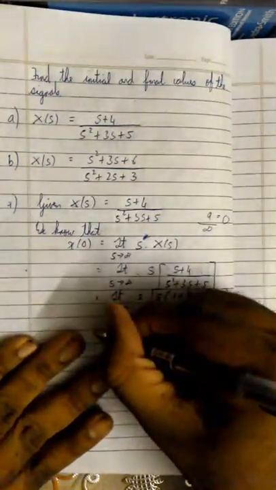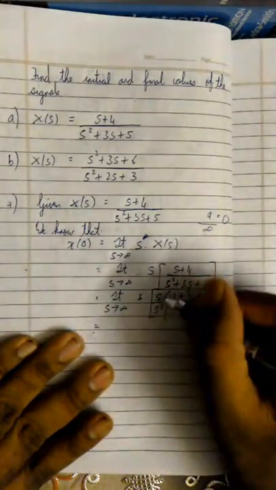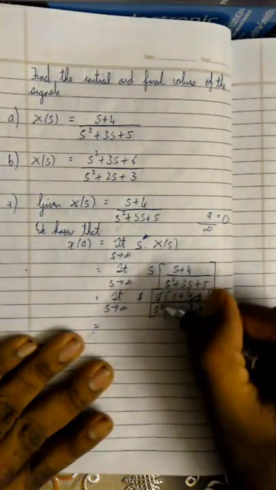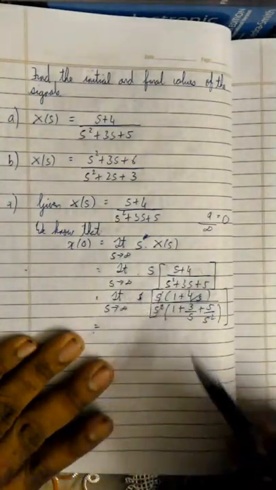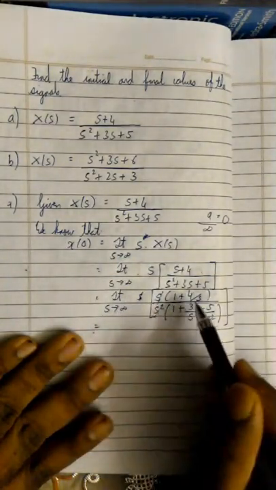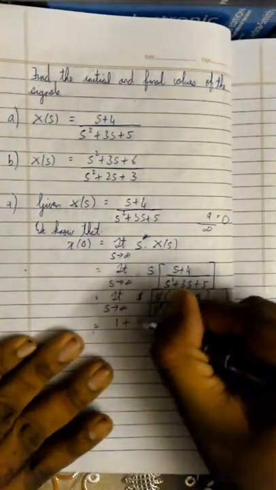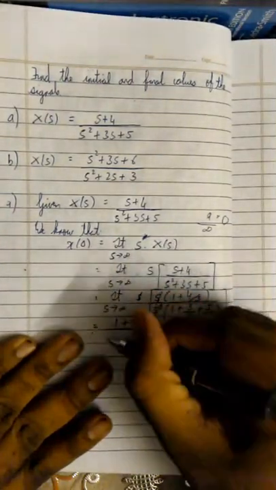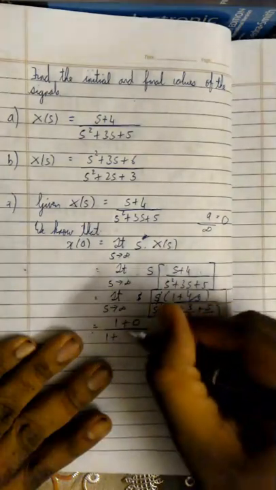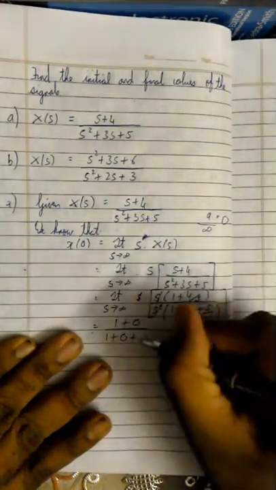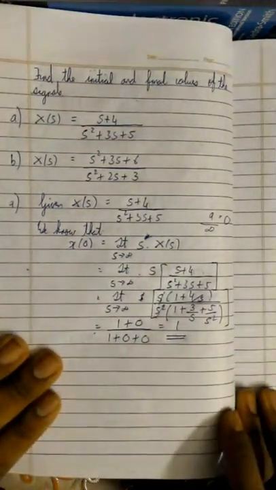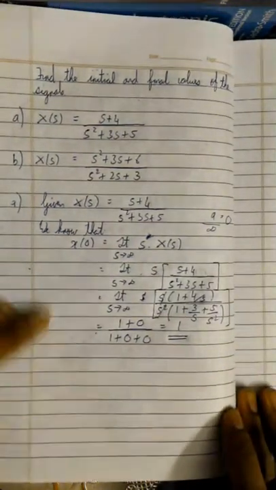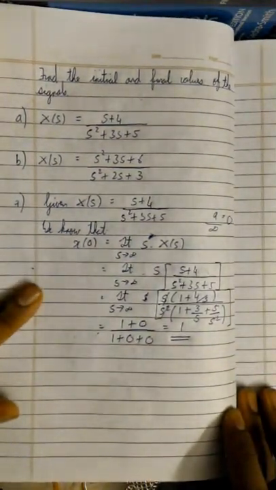So this s and s square gets cancelled. See, this is s into s by s square, so these two will get cancelled, and if I put infinity over here, I will get 1 plus 0 by 1 plus 3 by infinity is 0, plus 5 by infinity is also 0. So the final answer is 1. Okay, this is how we find the initial value theorem.